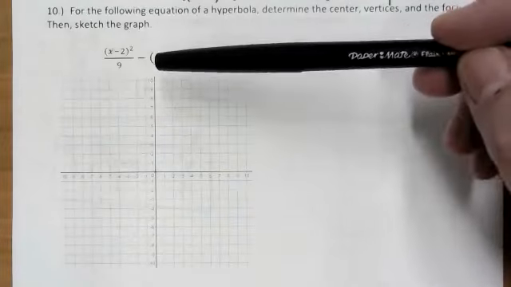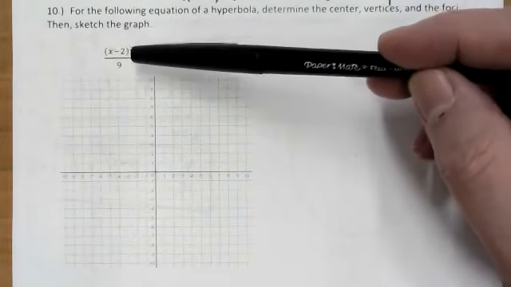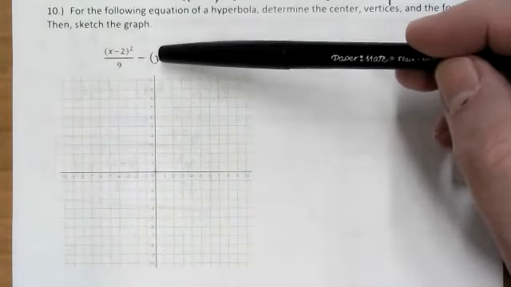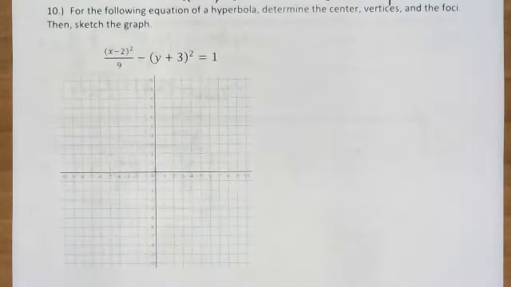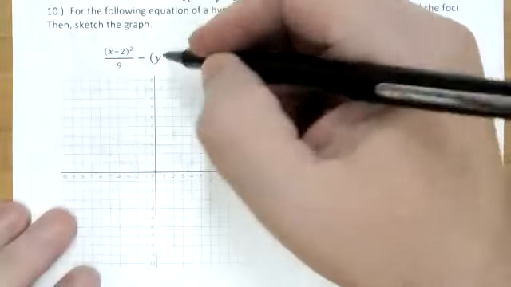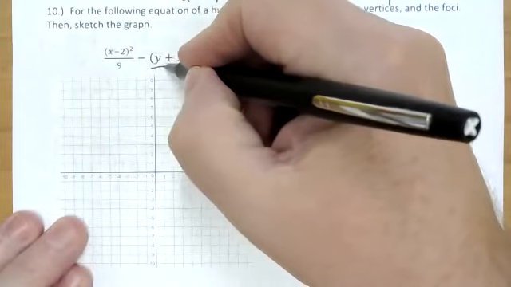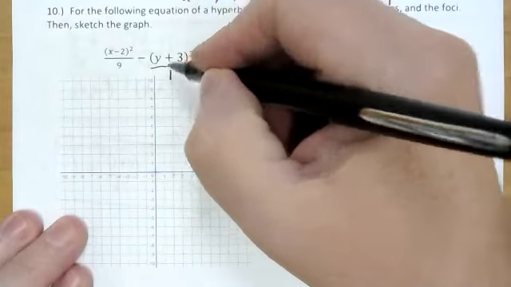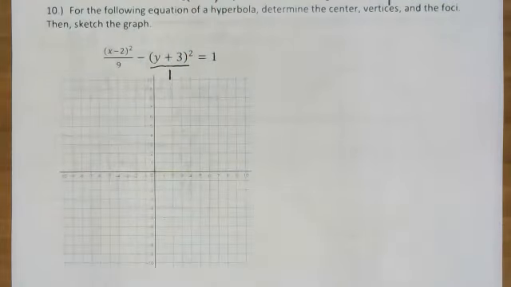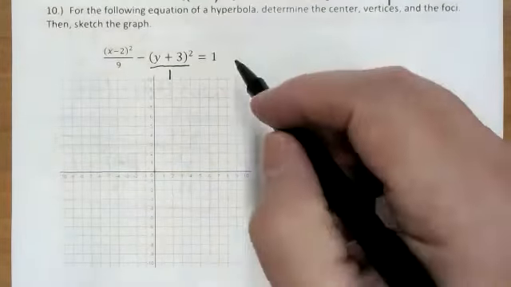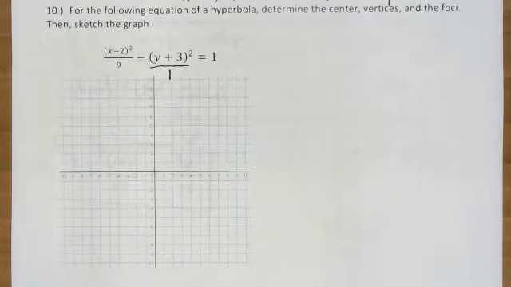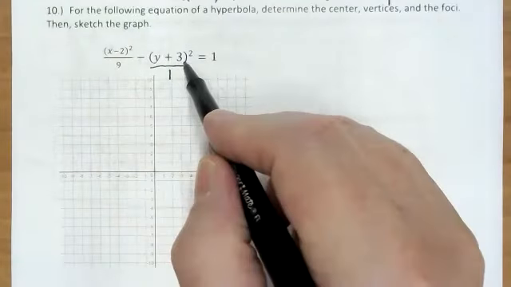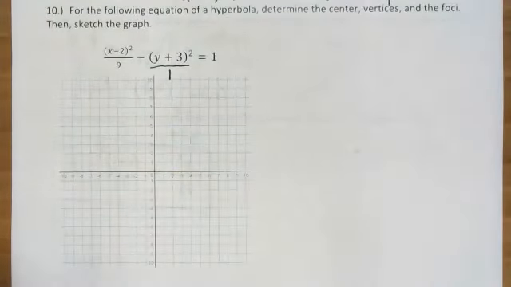So I look at this. First thing I notice is I don't have a fraction here. Well, if it makes it easier for you to understand, I can always turn it into a fraction by putting it over 1. So I've got a 1 over here on this side. I've got 2 fraction numbers in the bottom. So actually this equation looks like it's in standard form.